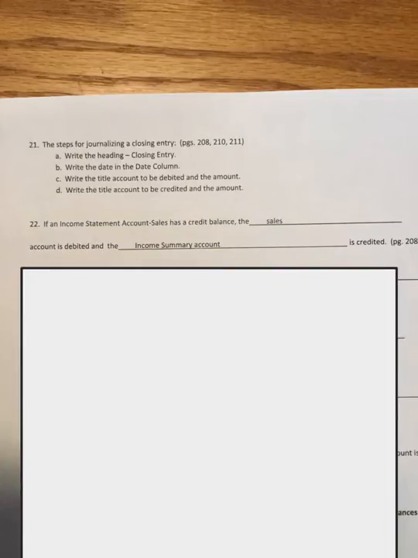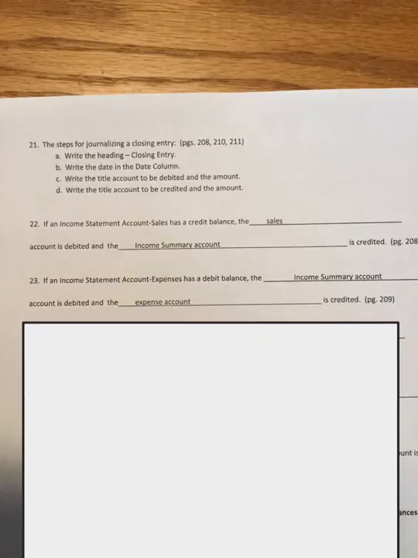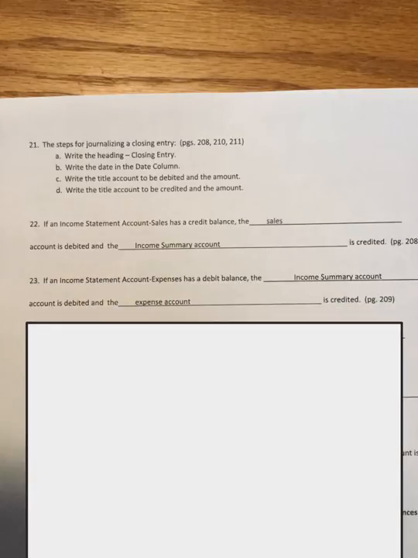If an income statement account, sales, has a credit balance, as we mentioned, the sales account is debited and the income summary account is credited. And we already talked about why this is so. If an income statement account, expense, has a debit balance, the income summary account is debited and the expense account is credited, which we've talked about.